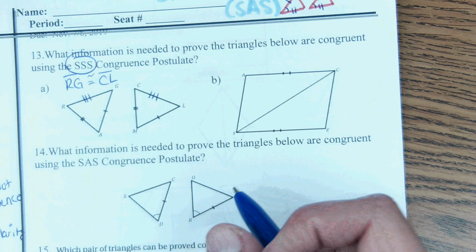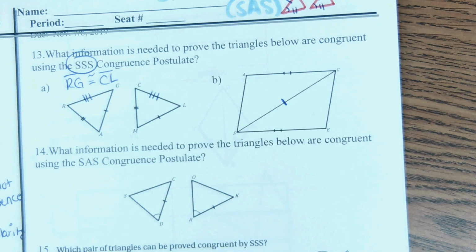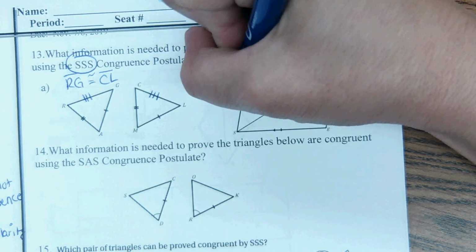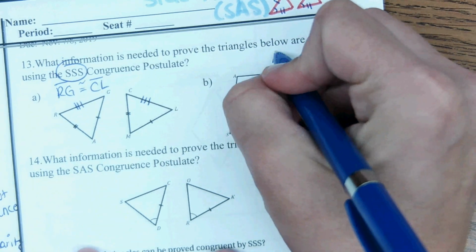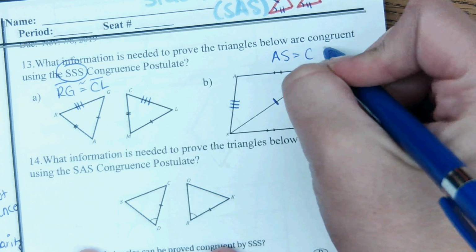Then for B, again, we're still trying to do side, side, side. We can prove that this is equal to itself because of the reflexive property. What we would also need to know is that this side is equal to this side. So AS needs to be equal to CE.